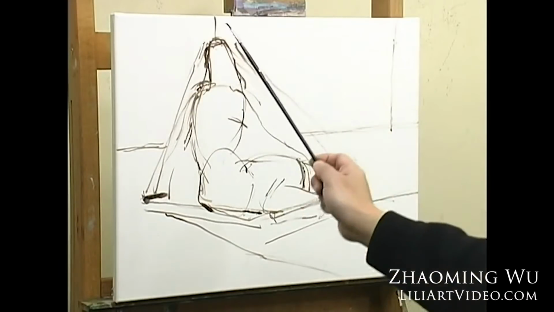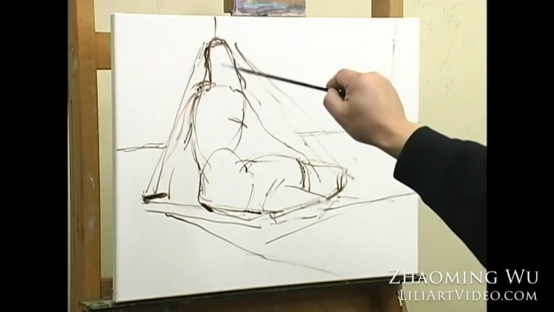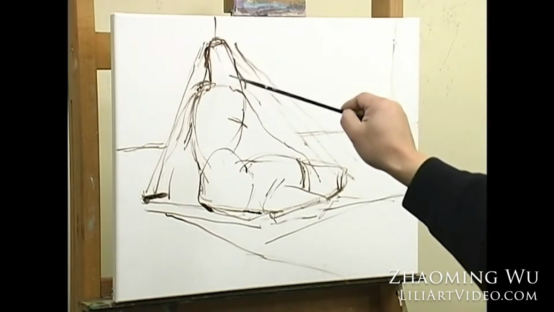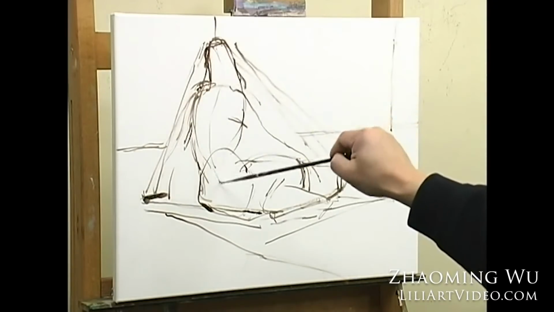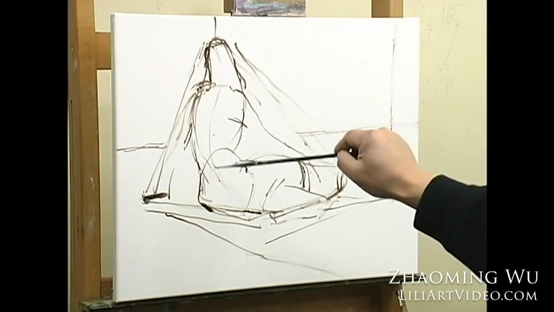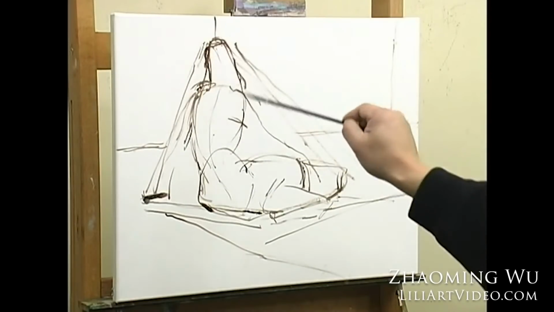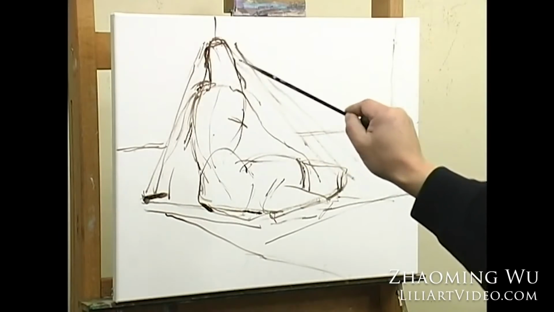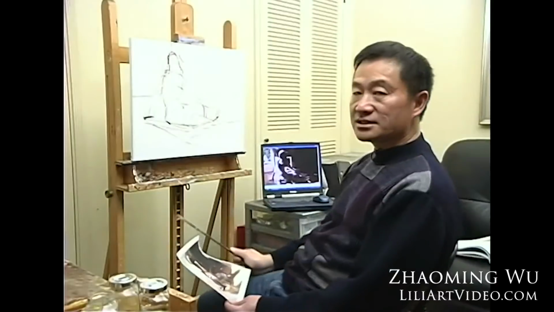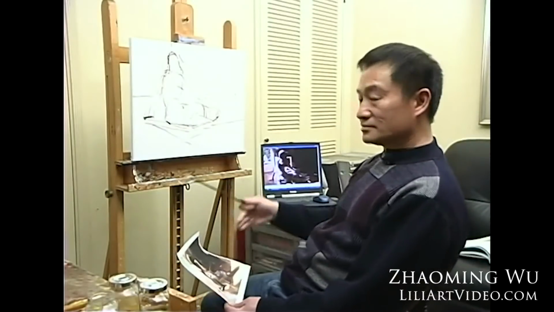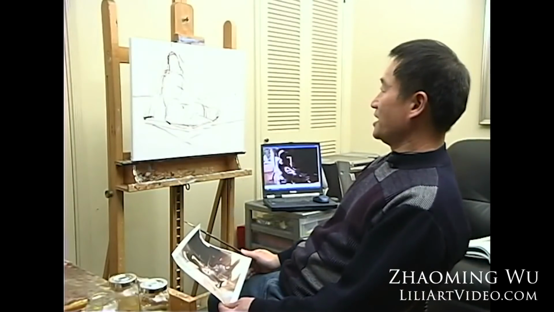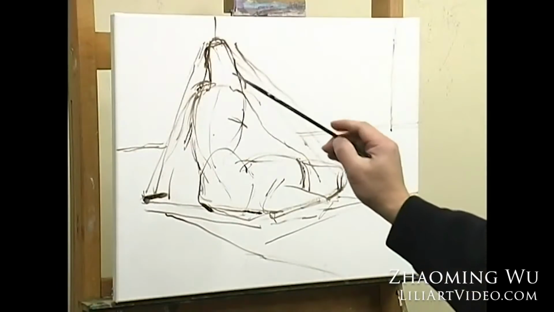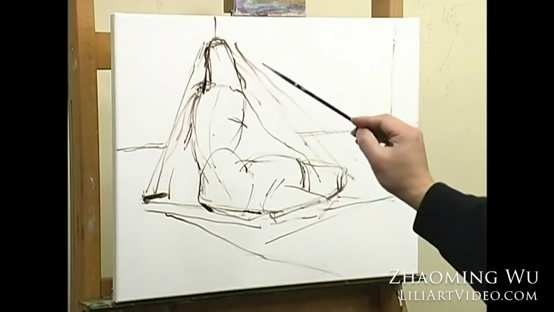So the head tilted that way, and the body that way, the hip, the bottom part moving here. So that curve is almost like an S. That's something you need to find out for the painting, and keep in your mind.